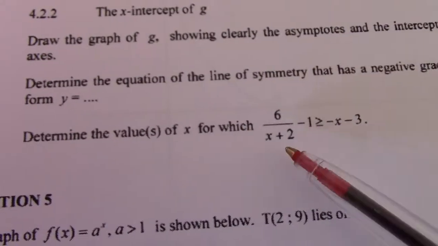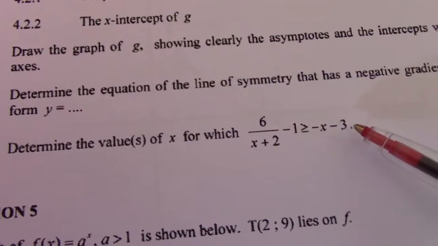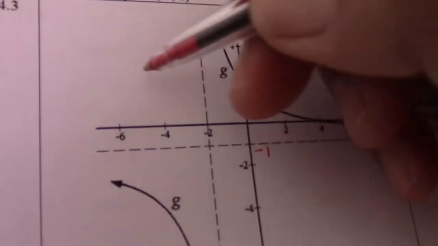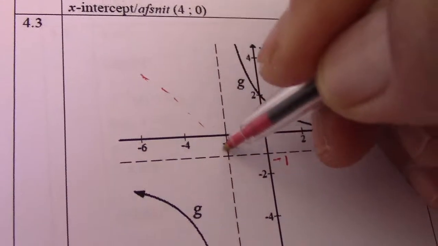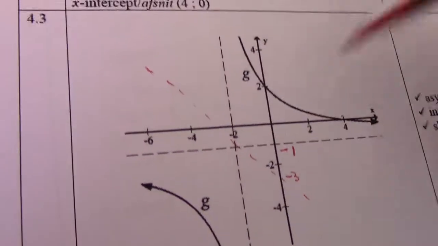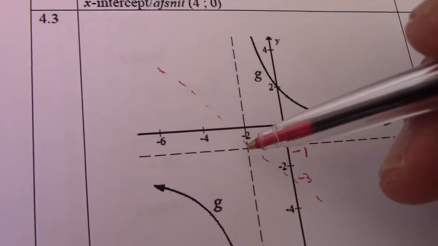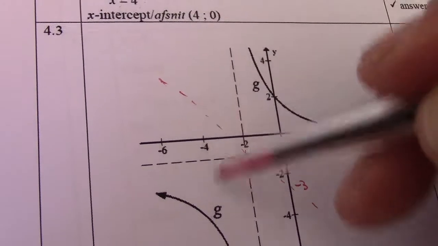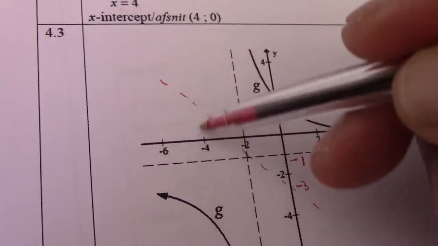4.5, determine the values of x where the hyperbola is bigger than my line of symmetry. That equation bigger than that. If I were to draw in my line of symmetry, it would basically go through there. This point here should be minus 3. As you can see, on this side of my asymptote, the line of symmetry is higher than g, so there it's bigger.